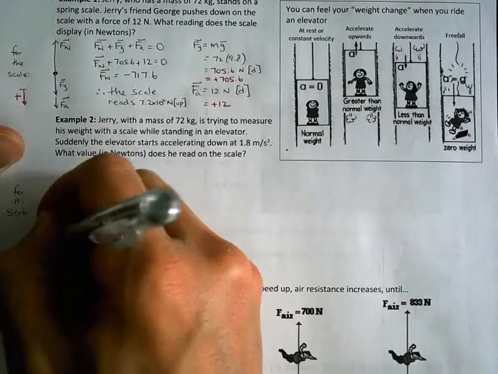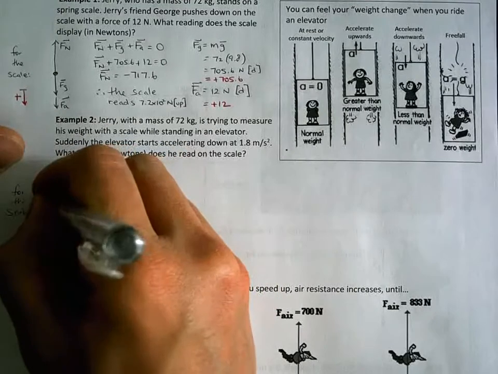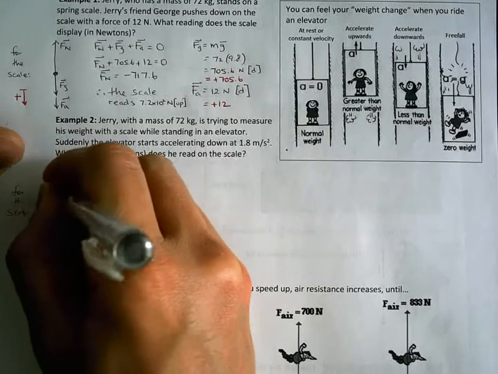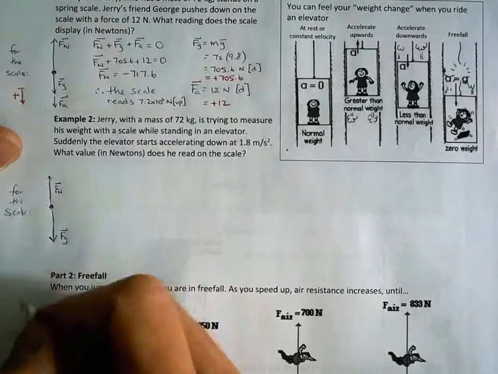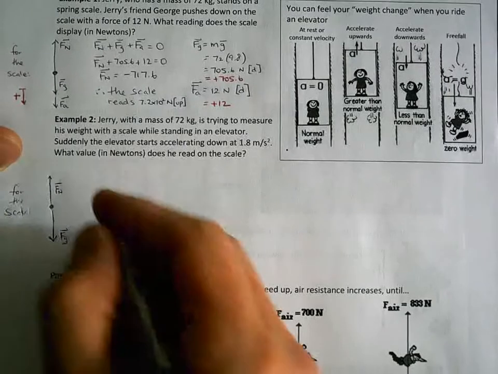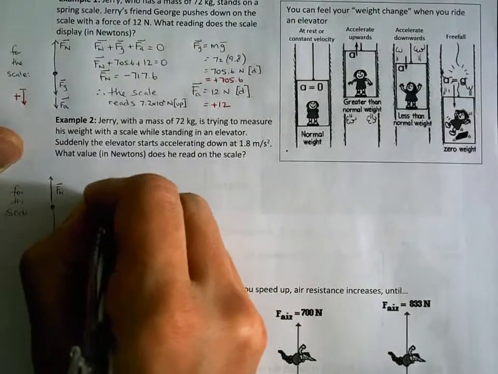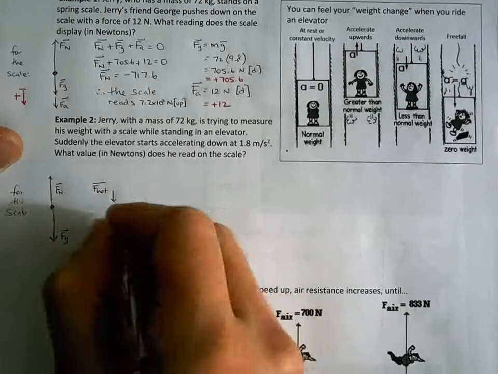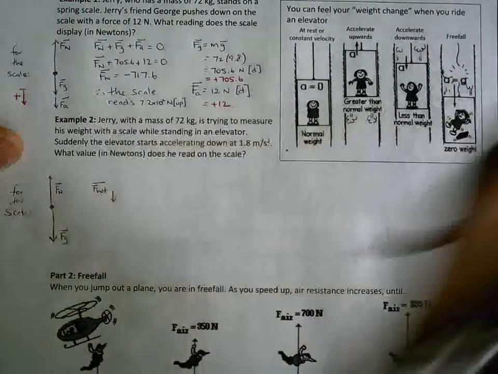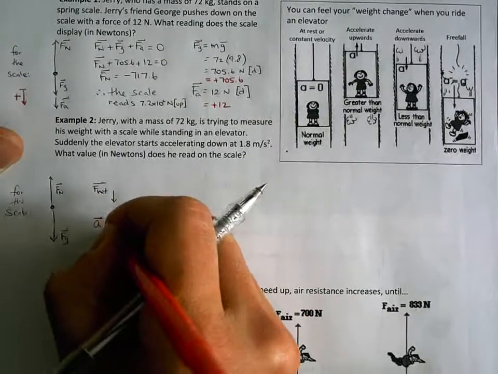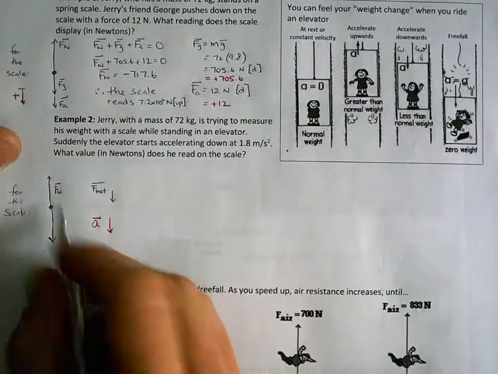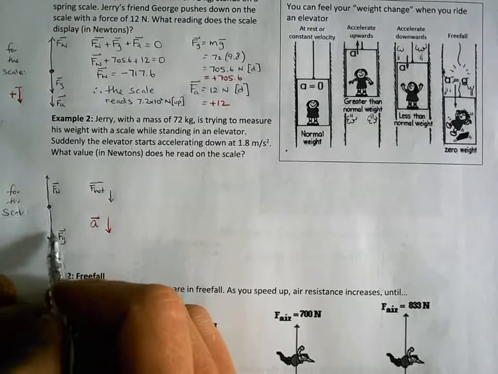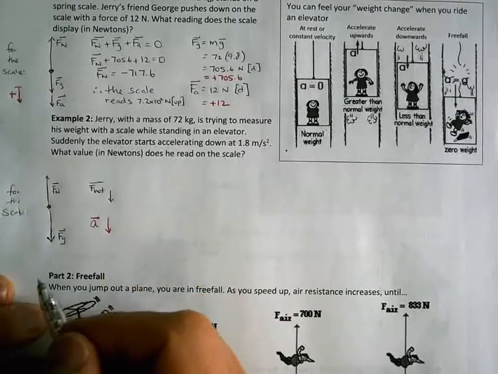So that's something like this. Now, are these the same length? Well, no, we know they're not, because we know that F net is going to be slightly down, right? Because we know the acceleration is down as well. When we add these up, the Fg should be longer than this one. Can we figure any of these out?